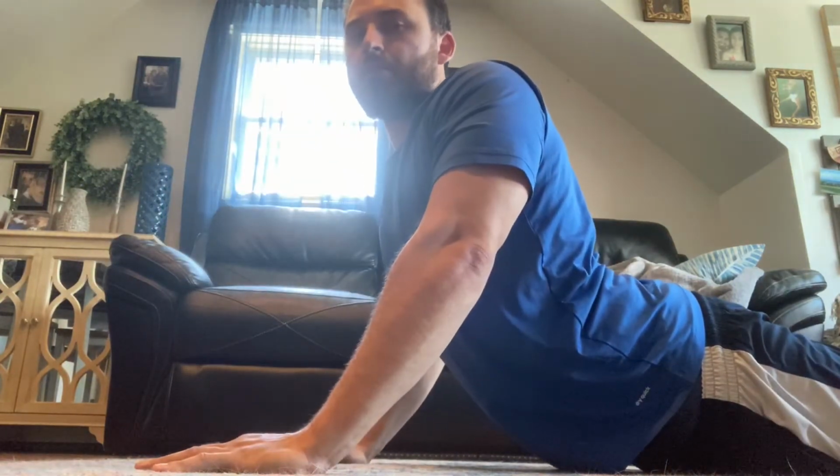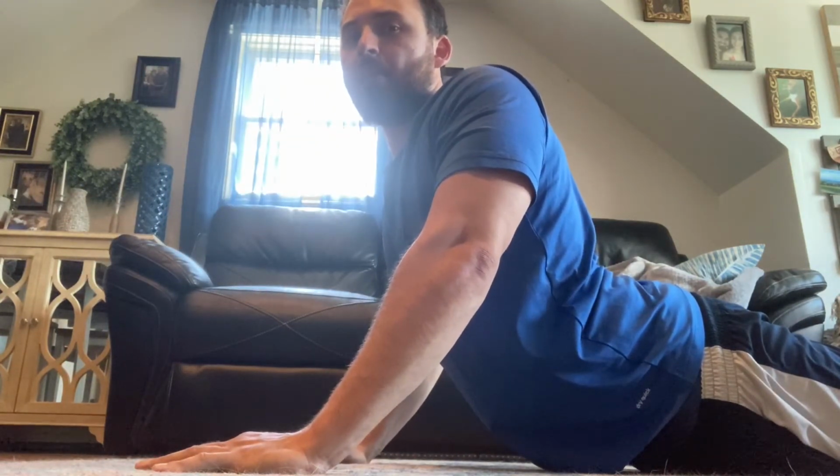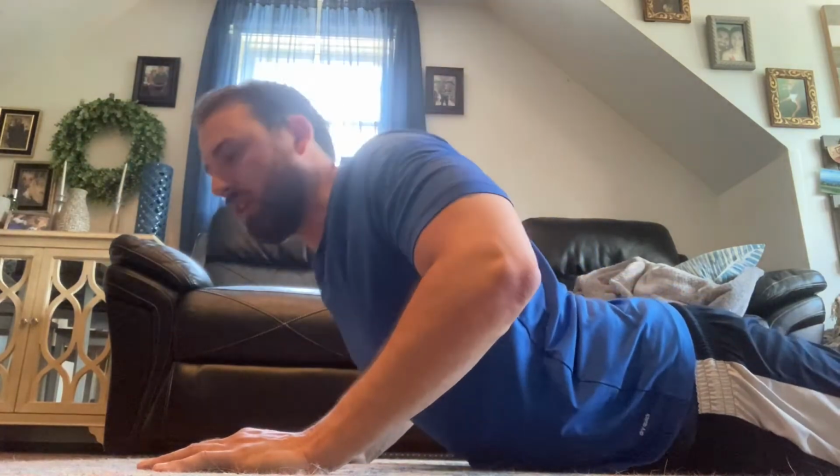Now the last progression of this exercise is going to be press ups. So it's basically like a push-up, but you're only extending through your low back and you're not bringing your whole body up. So what I mean by that is you're going to come up onto your hands, you're going to leave your hips down on the floor, and you're just going to press straight up. So you can see how much extension I have now in my low back, and then gently come back down.